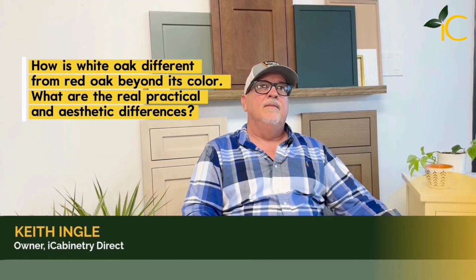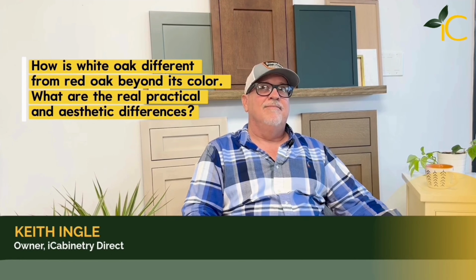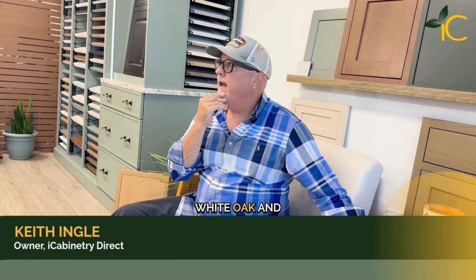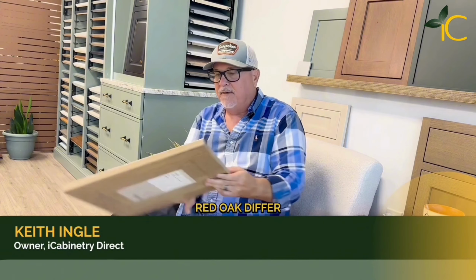How is white oak different from red oak beyond just color? What are the real practical and aesthetic differences? Okay, here's an example of how white oak and red oak differ.